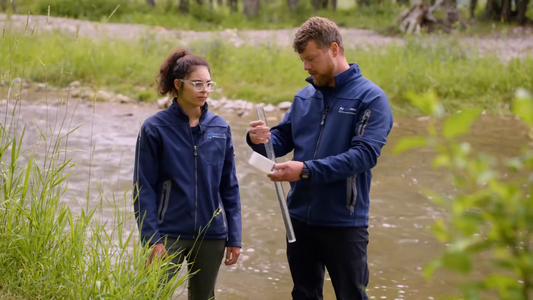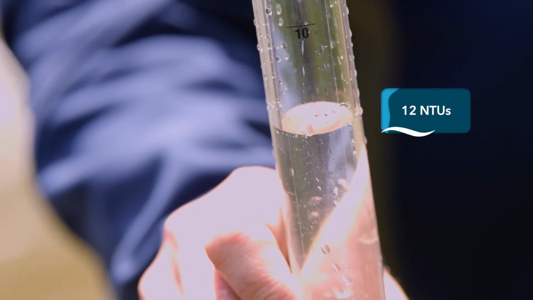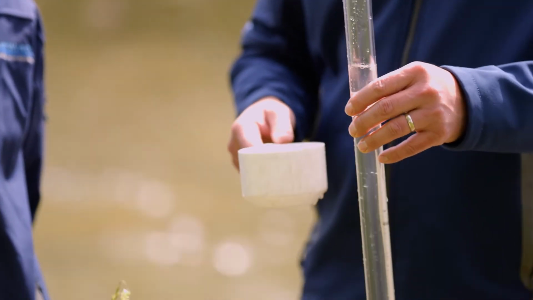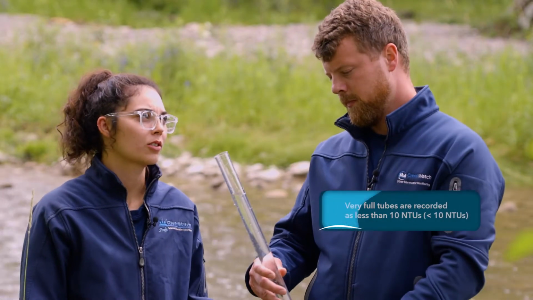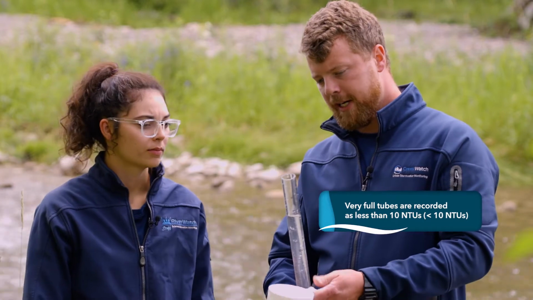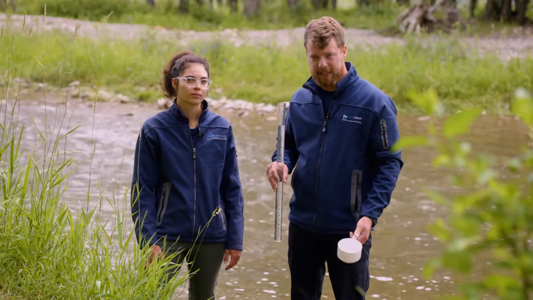Okay. So what's our reading on the side here? That is a reading of 12 NTUs. 12 Nephelometric Turbidity units. Okay. So what does 12 NTUs mean in terms of our turbidity? Yeah, in terms of our creeks, that's a very low reading, actually, for turbidity. It generally means our creek is relatively clear.